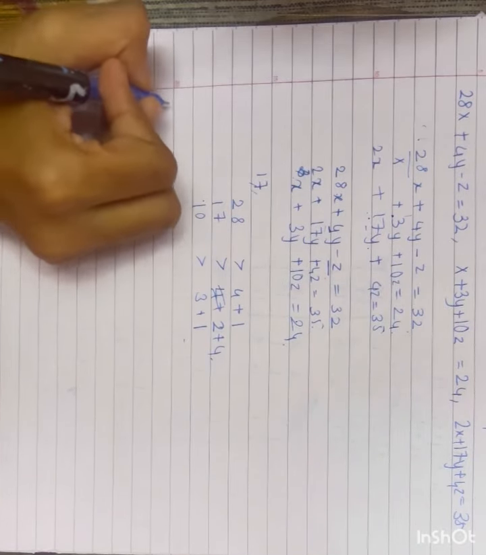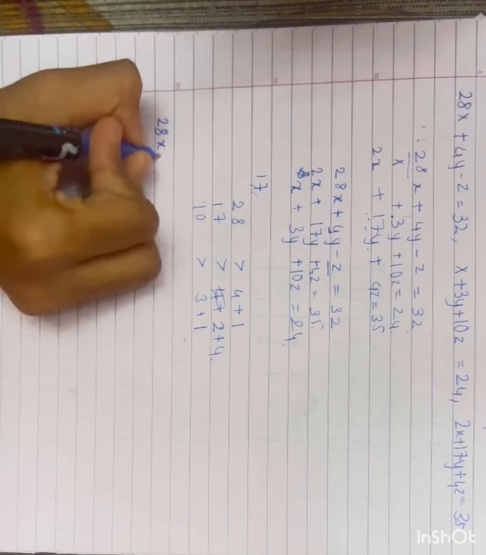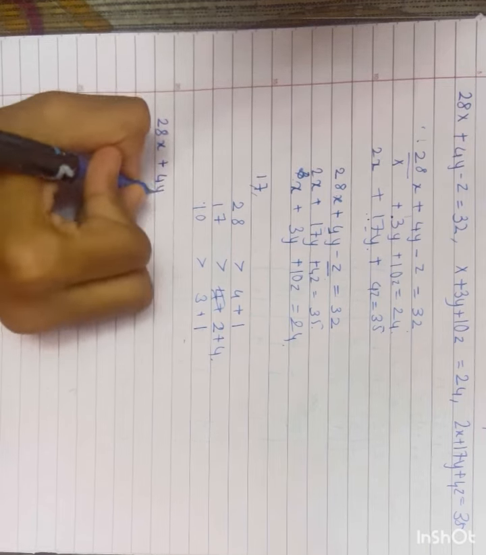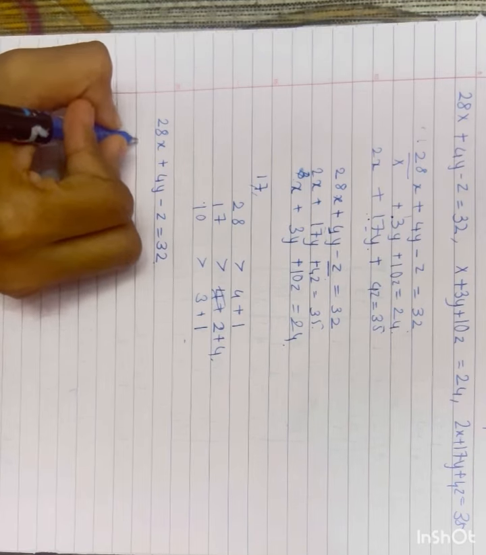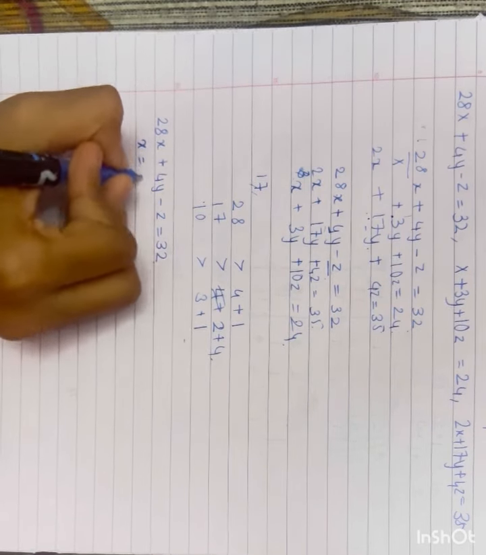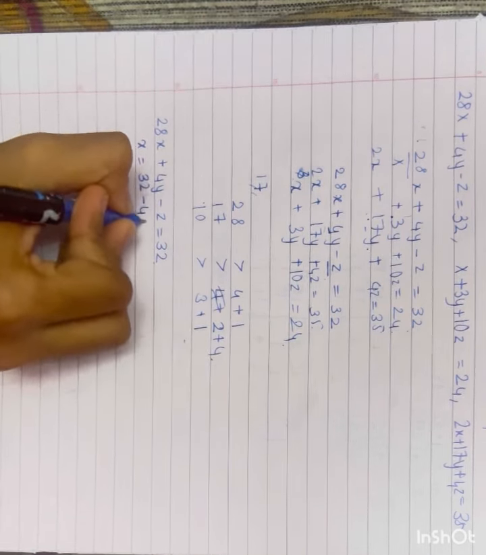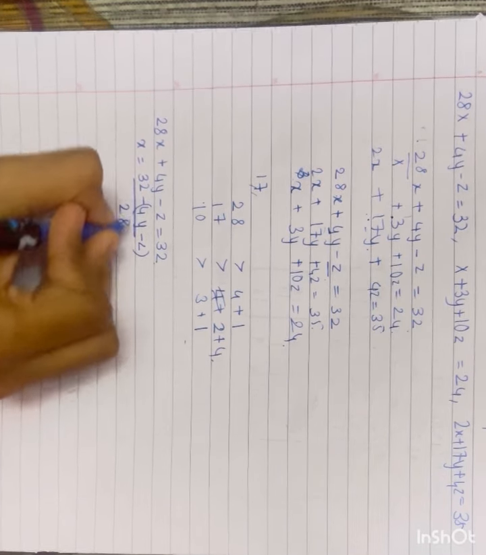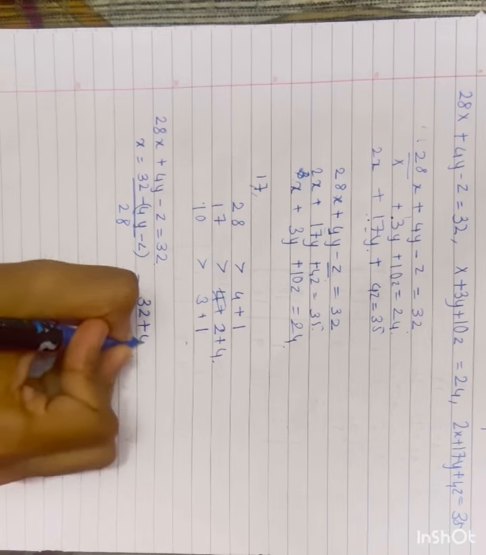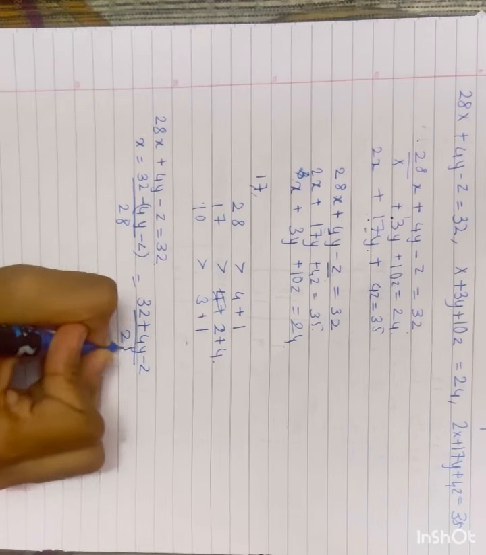So we will separate the first row, 28x plus 4y minus z equals 32. We will separate the x from here, so x equals (32 minus 4y plus z) upon 28.